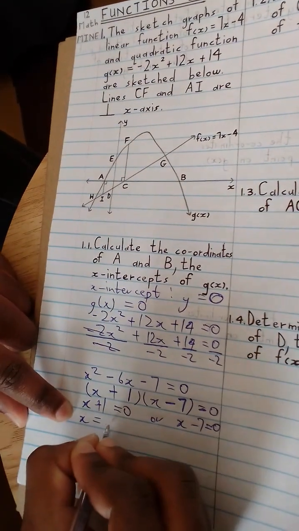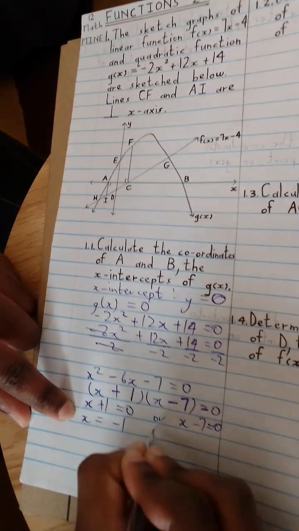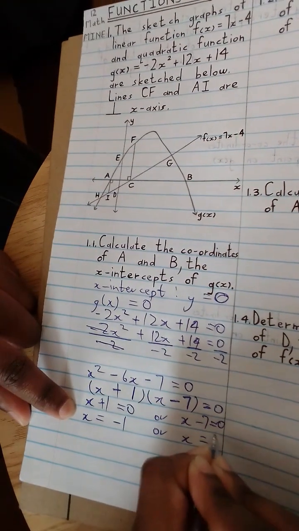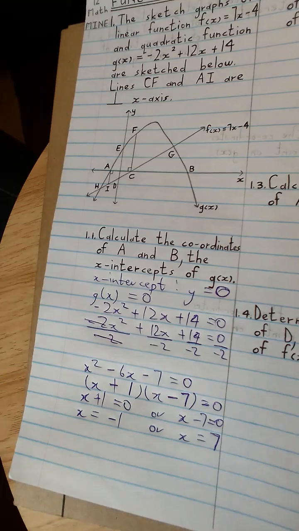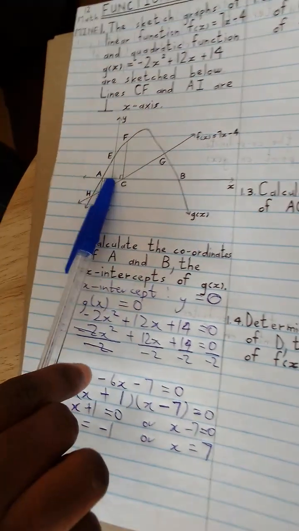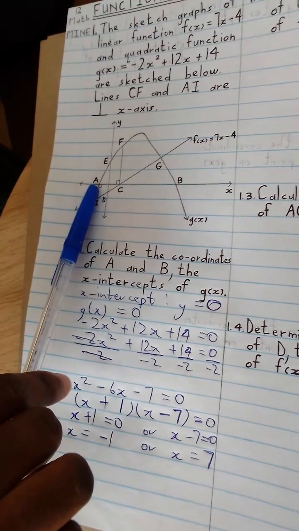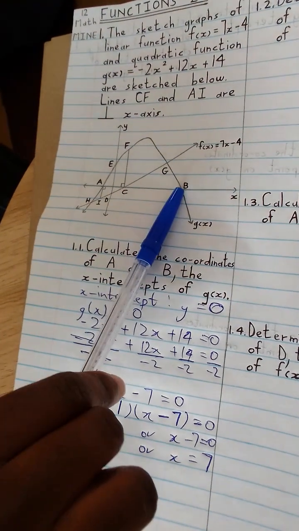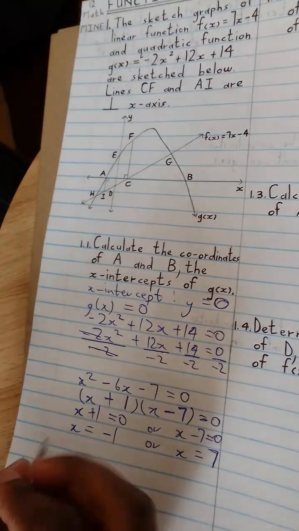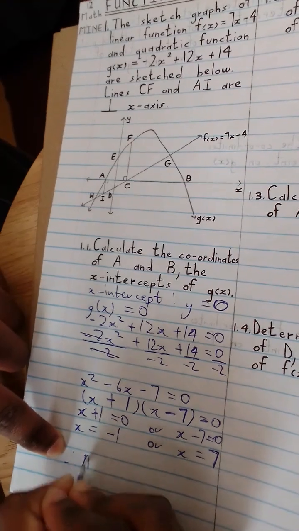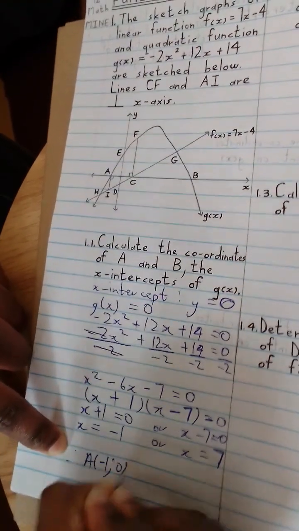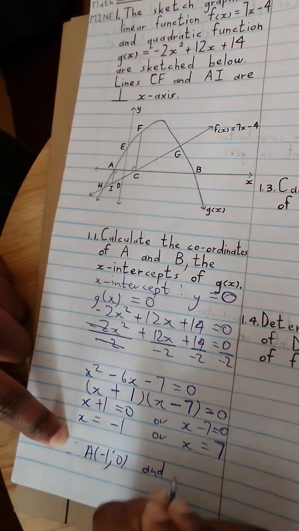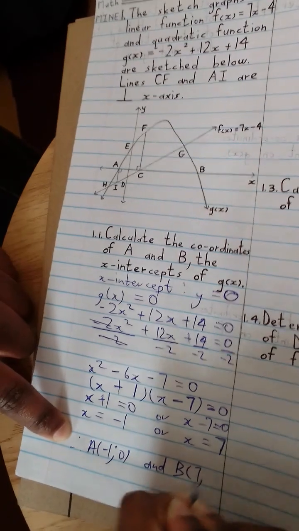So x is negative 1, or x is 7. Now, A is to the left of the y-axis, so A is negative. B is to the right of the y-axis, so B is positive. A is (negative 1, 0), and B is (7, 0).